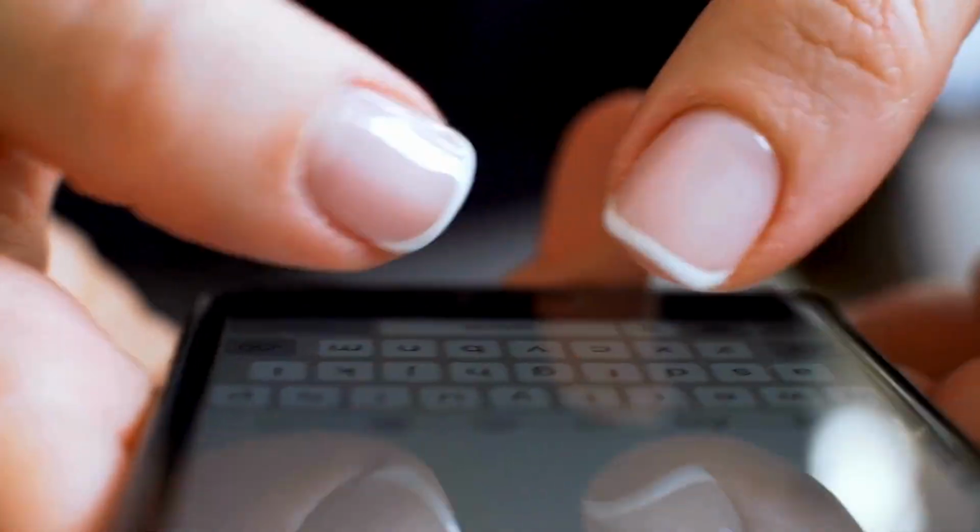Hi friends, are you ready to step up your texting game? Let's dive into some simple tips so you can text like a millennial. Grab your iPhone and let's get started.